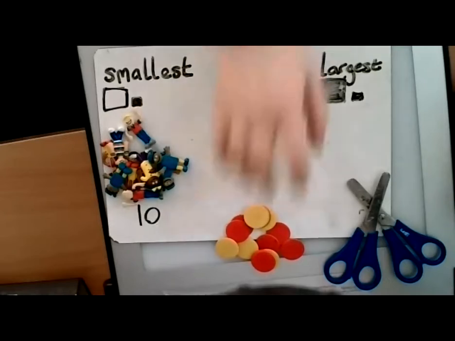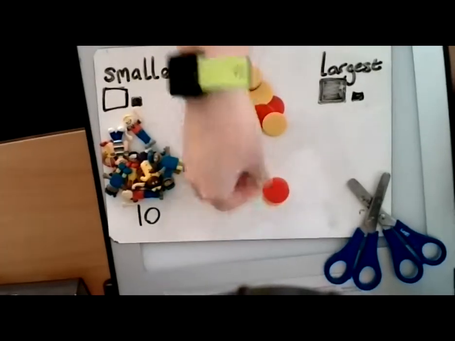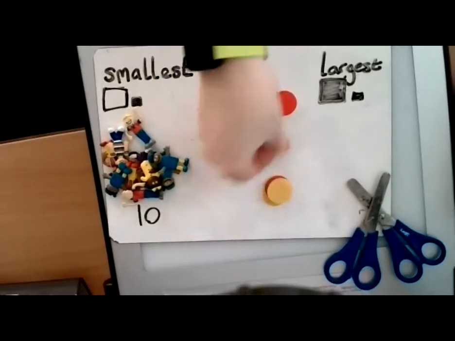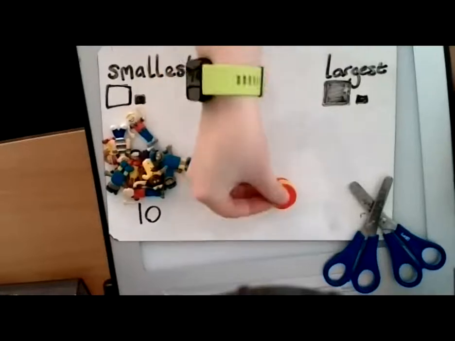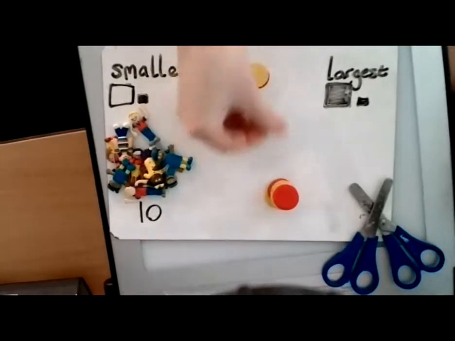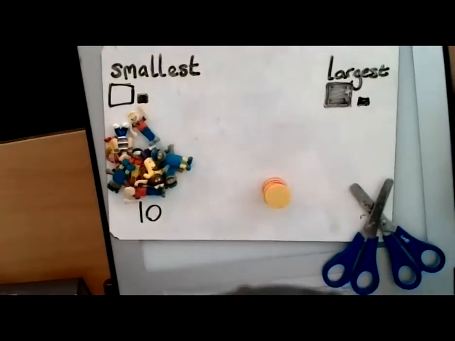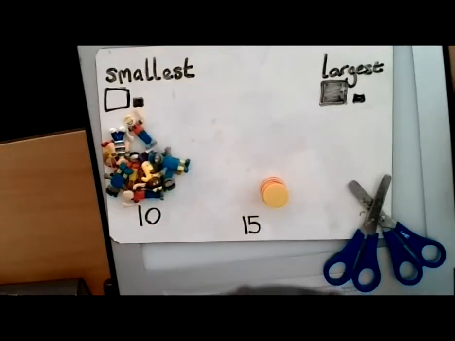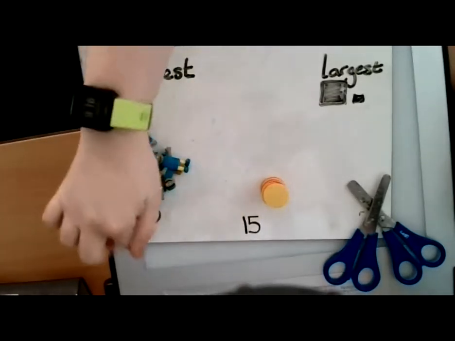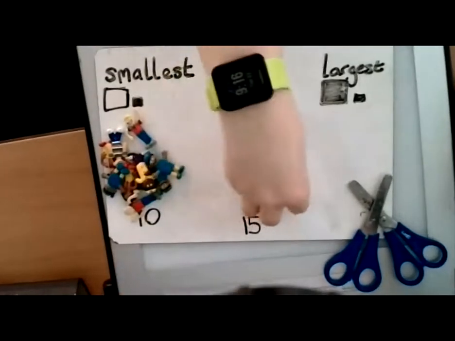Next, I'm going to count my counters. So I have 1, 2, 3, 4, 5, 6, 7, 8, 9, 10, 11, 12, 13, 14, 15. So I'm going to write 15 as a number. I know 15 has 1 ten and 5 ones. And I know 10 can be broken into 2 parts. It can be broken into 1 ten and 0 ones. So 1 ten and 0 ones. 15 can be broken into 2 parts.